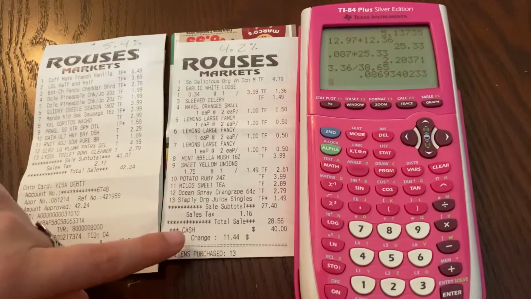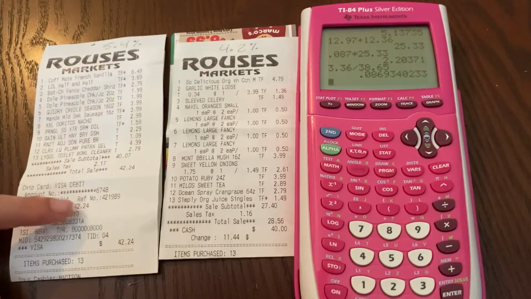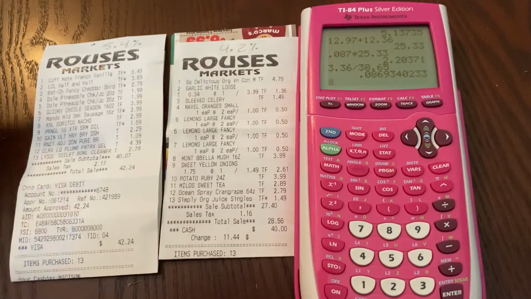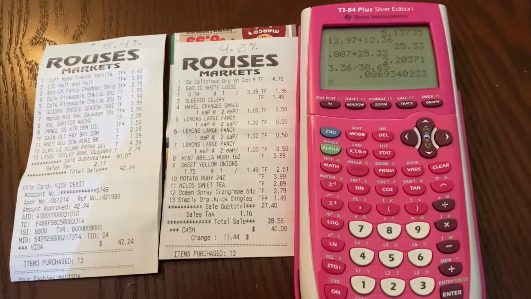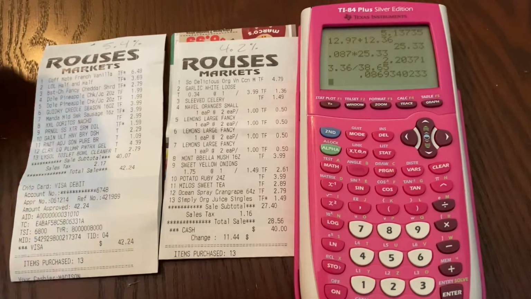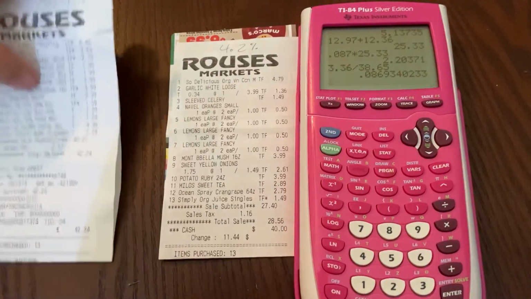This one also I paid cash, and this one I paid with a credit card. So I thought that that could be a difference because they have a charge. Anytime somebody swipes their card, there is an extra little charge that the company is given. So maybe they applied that into their taxes. But unfortunately, I was not able to find the answer to that question.